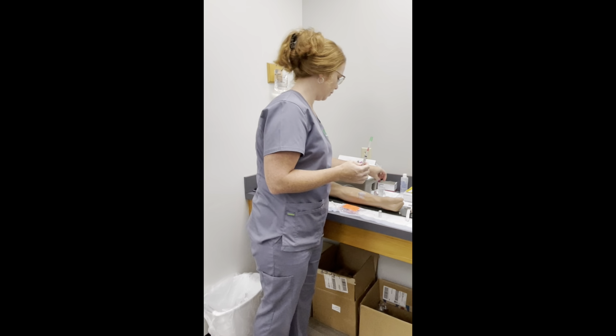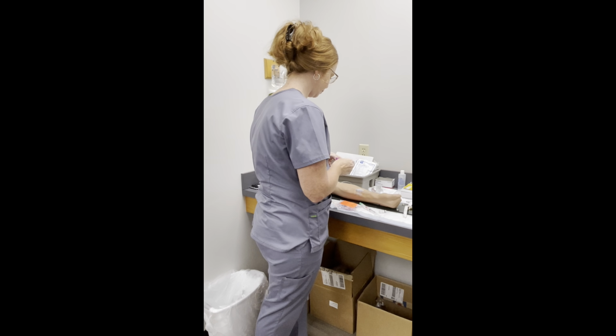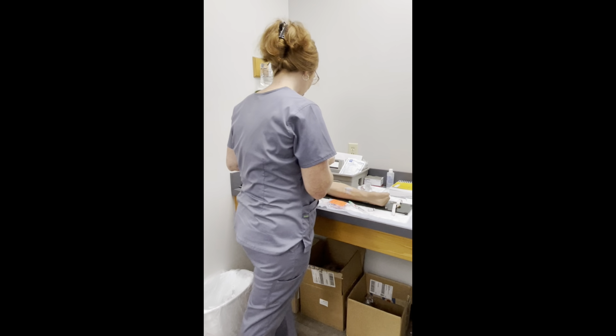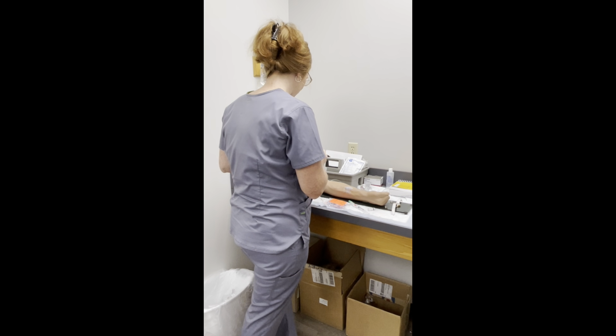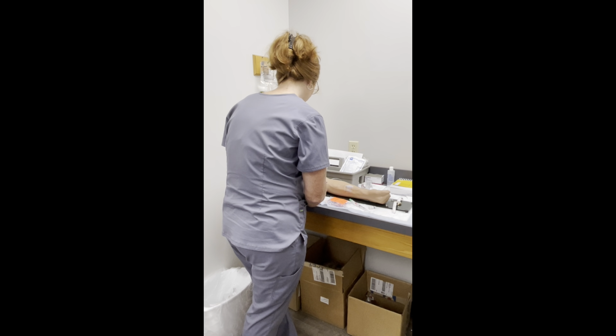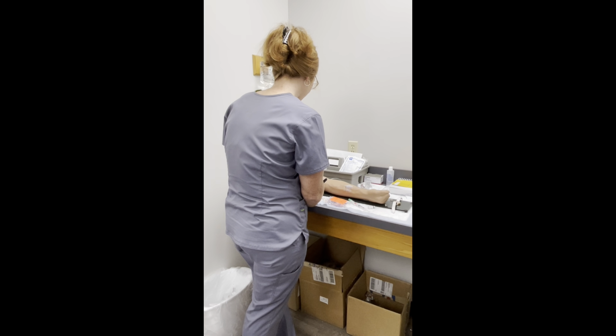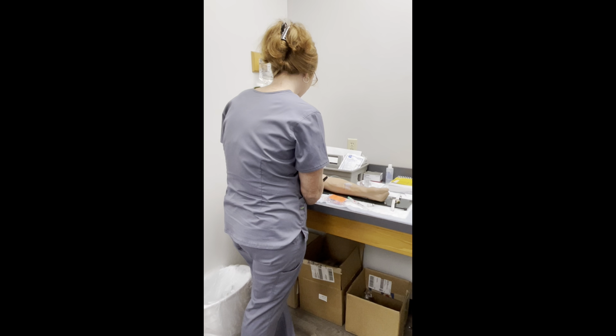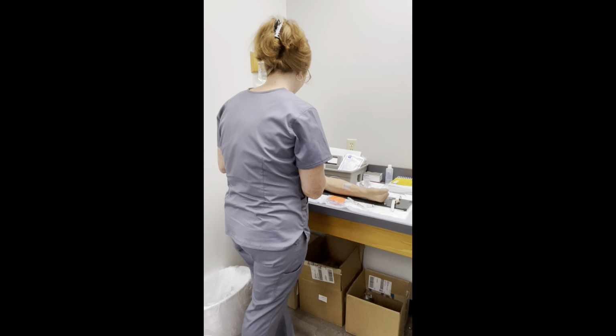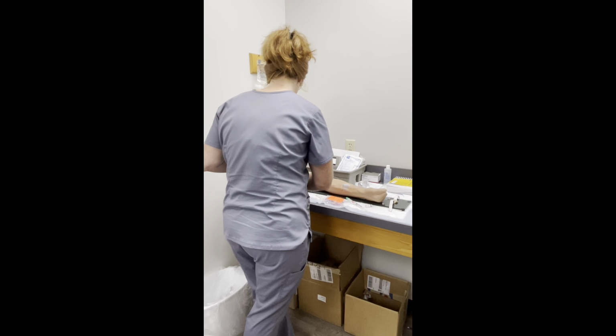Okay, and now I'm going to label my syringe. You want to make sure that you put the patient's name, date of birth, room number, your initials, the date and time, and then also what type of medication and dilution is inside the syringe.